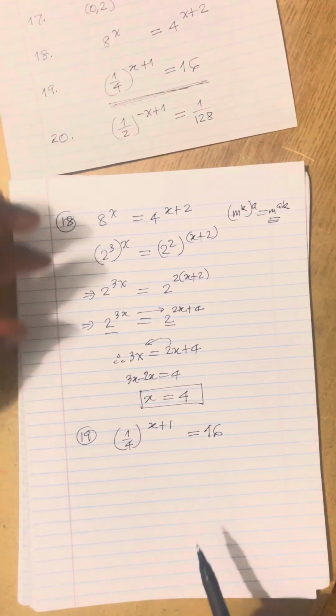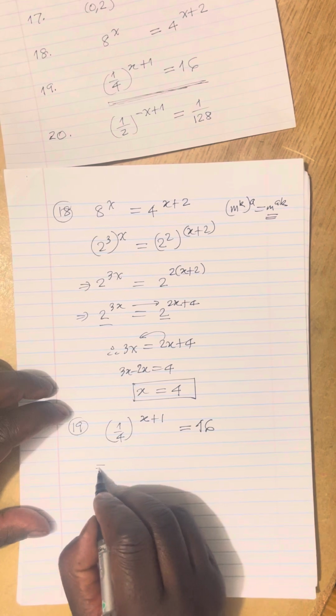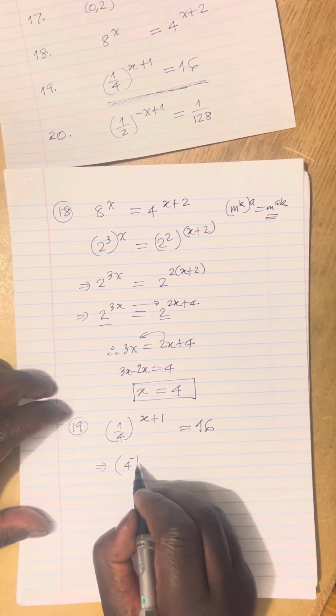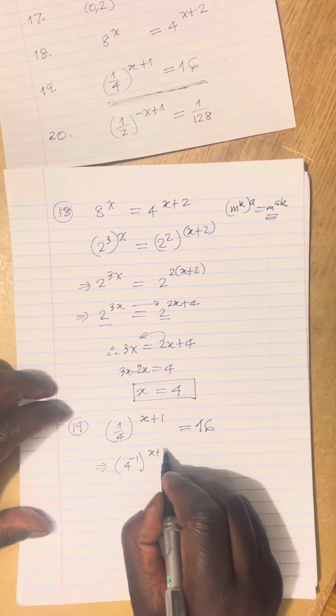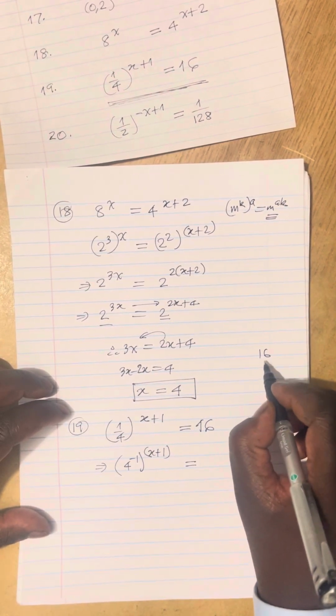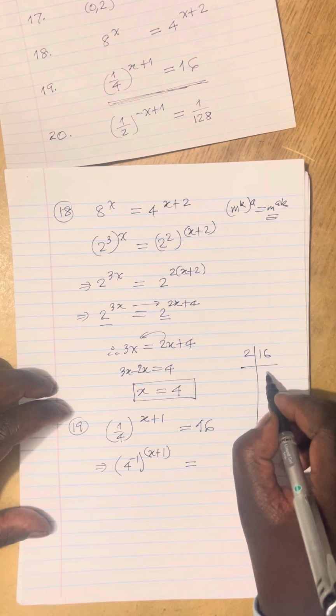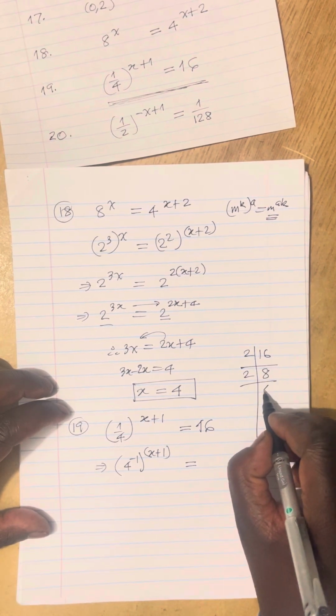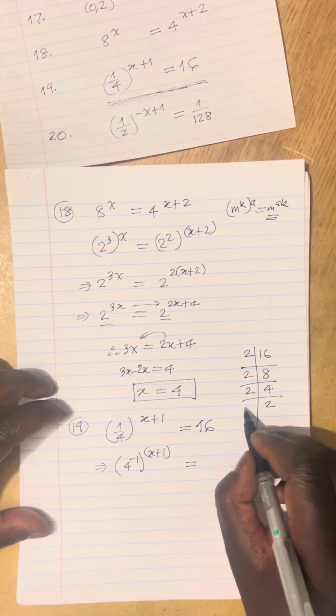So now, inside the brackets, remember what I taught you? This is 4 power minus 1. This is the power of x plus 1 outside. It must be in brackets. 16, well, 16, if we break it down, 2, 8, 2, 4, 2, 2, 2, 1.